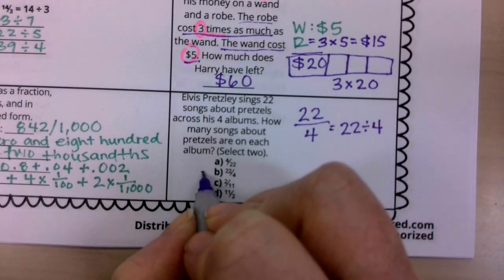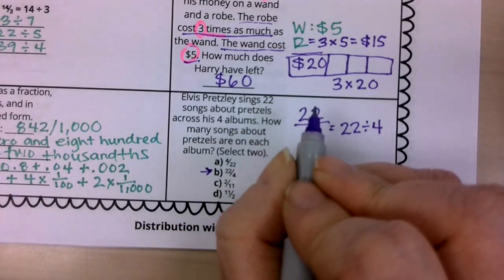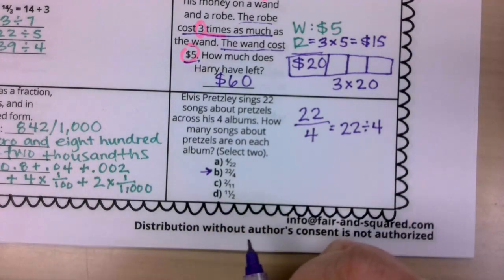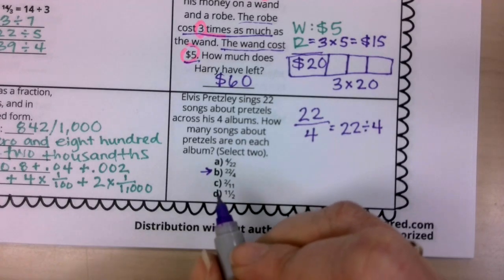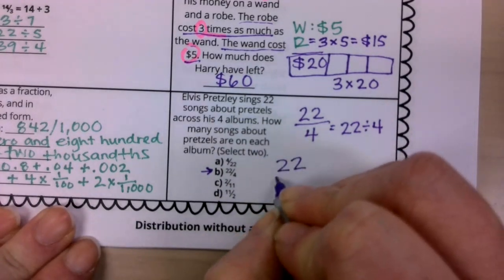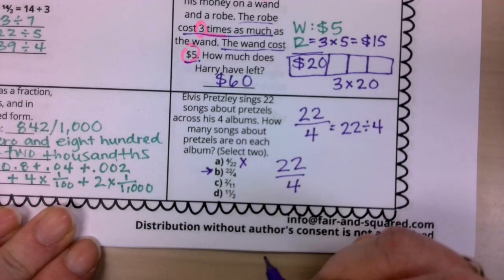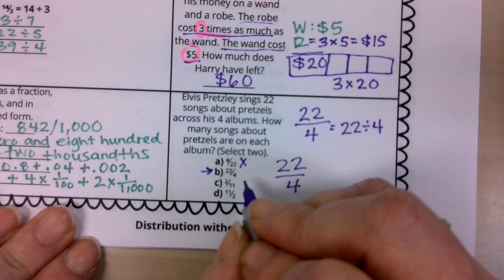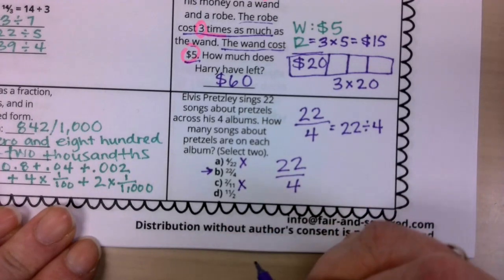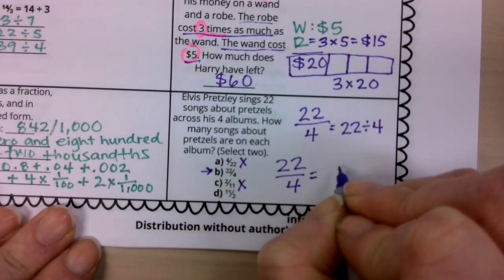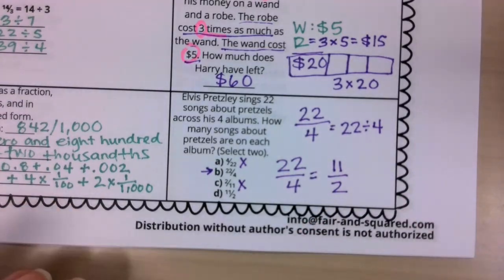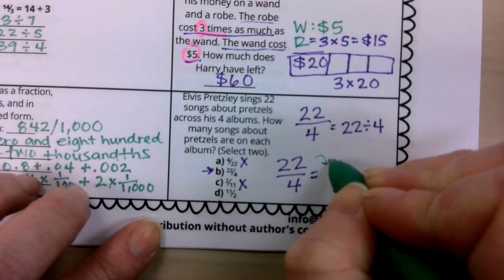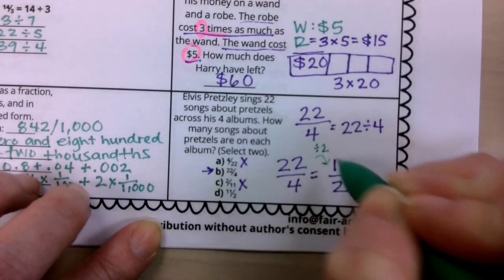There is one of these that literally is the same, 22 fourths. Now what I have to do, since I know I'm going to select 2, I have to find the other fraction that equals the same thing, right? 22 fourths is certainly not equal to 4 over 22. 22 fourths is certainly not equal to 2/11ths. 22 fourths is equal to 11 halves because I know that I can take 22, divide it by 2 to get 11.